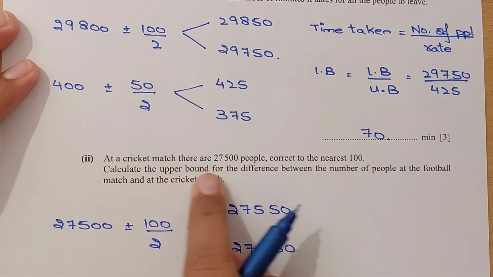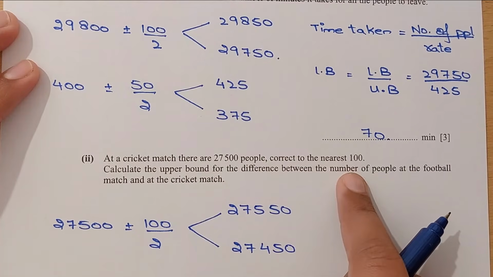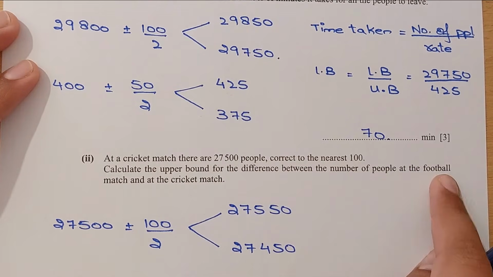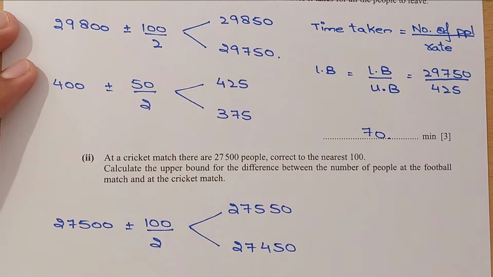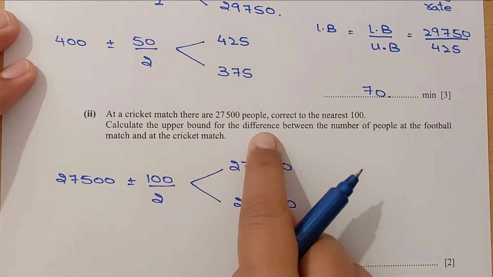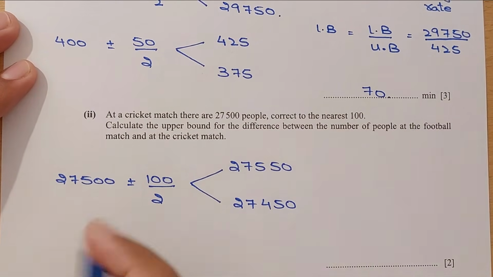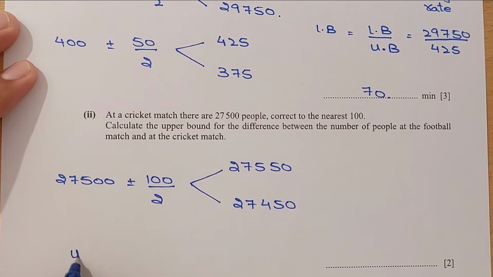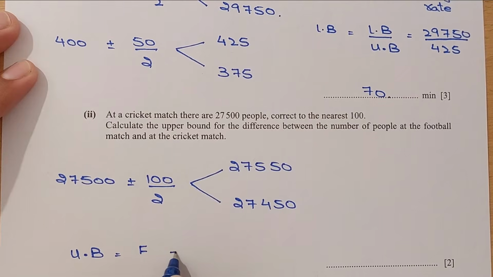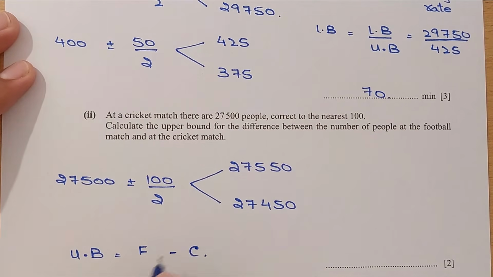Okay, calculate the upper bound for the difference between the number of people at the football match and at the cricket match. We need to find the difference of the football match, subtract the cricket match. So when we have to find the upper bound, first we take the upper bound of the first quantity, subtract the lower bound of the second.